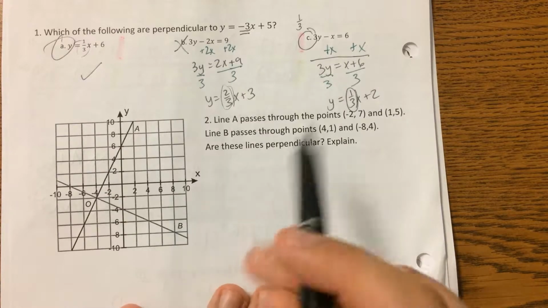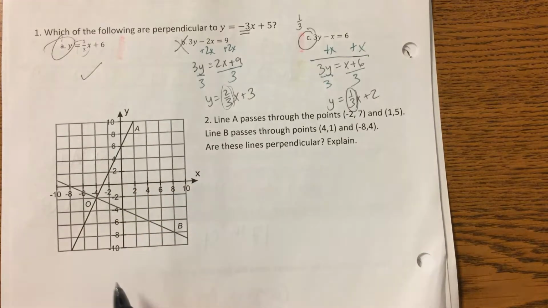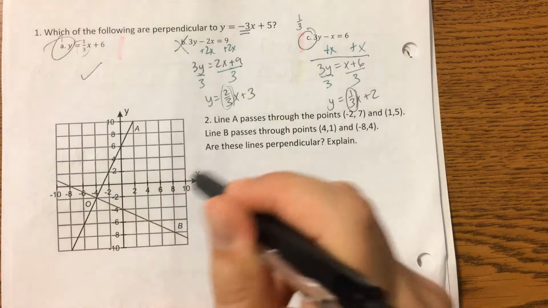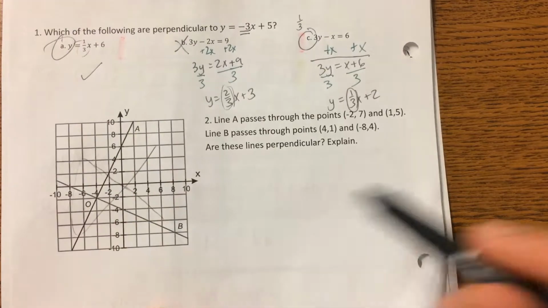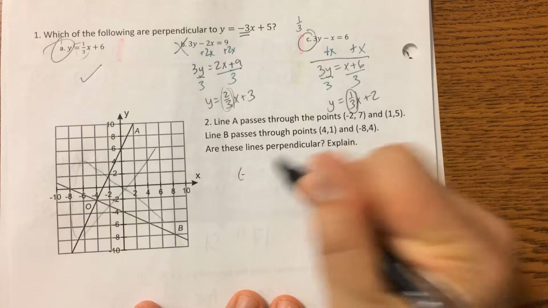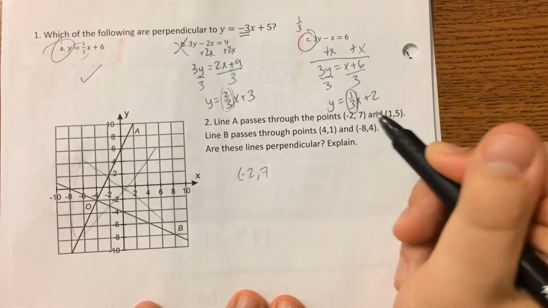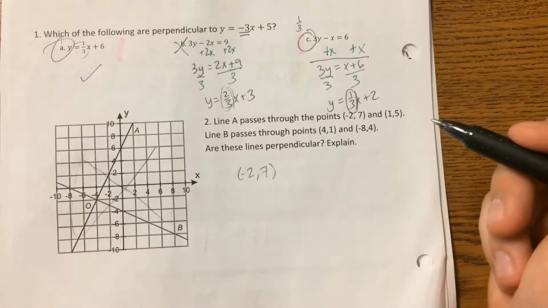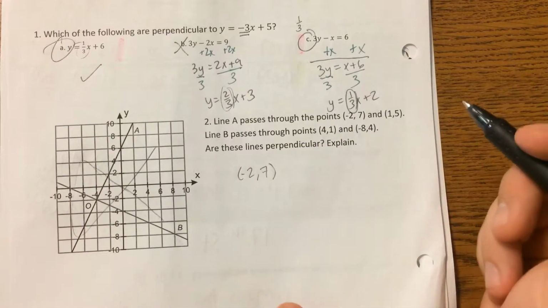All right, well, this graph is obviously no good. I don't know what's going on here. Yeah, forget about this. So -2, 7 and 1, 5.